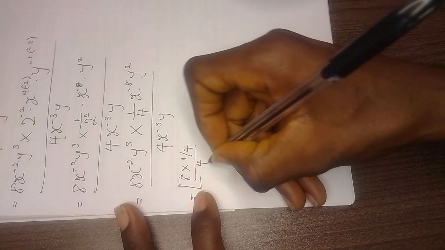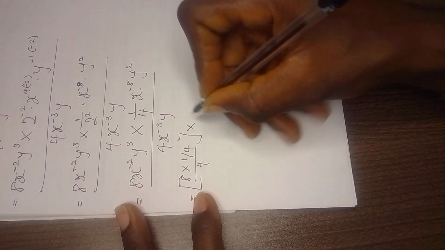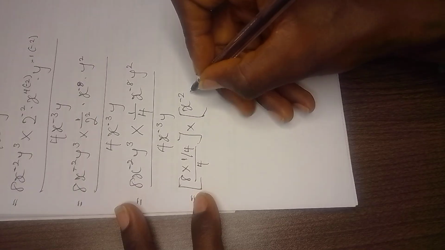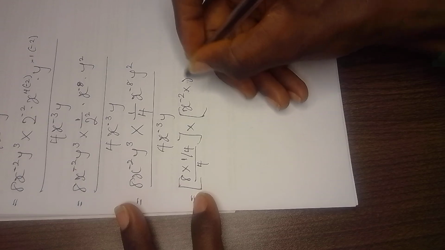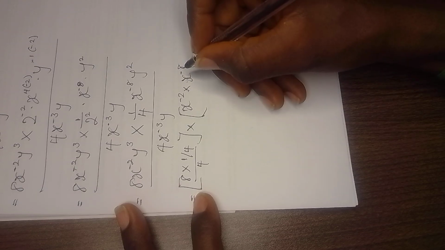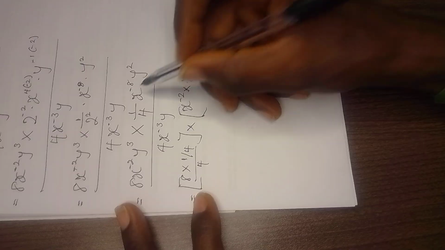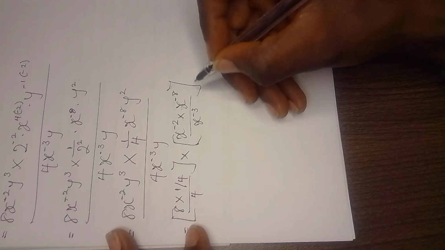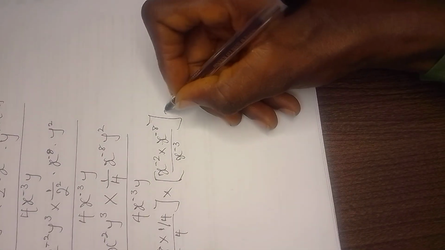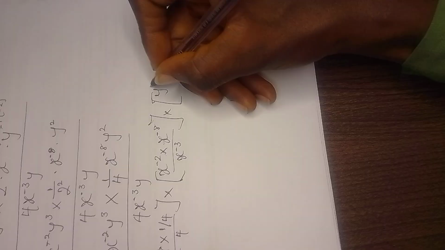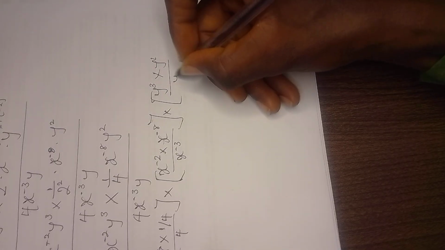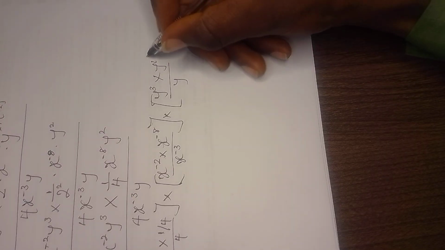All over 4. Multiplied by, I'm picking the x now, that is x raised to the power of minus 2, times x raised to the power of minus 8, because we have minus 2 here, we have minus 8 here, over x raised to the power of minus 3. So I'm closing this up, and then I'm picking the third one, which is y. y raised to the power of 3, times y raised to the power of 2 over just y. So having that, I've categorized all of them.